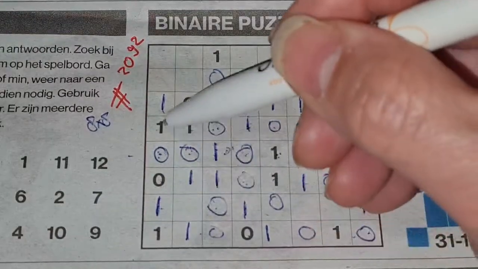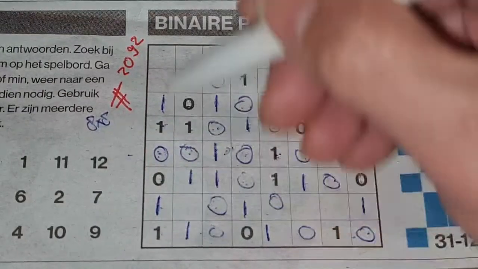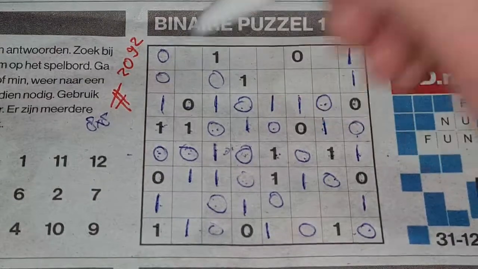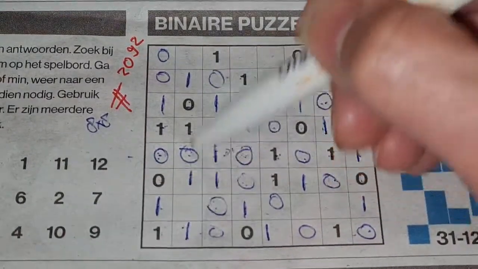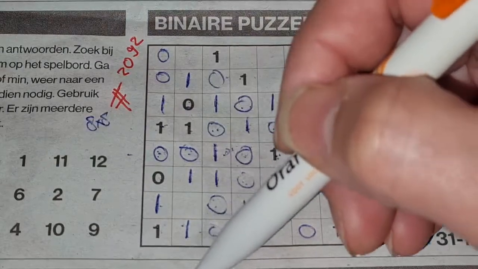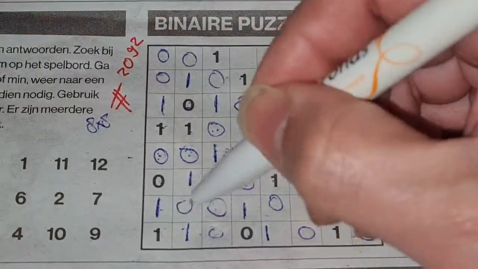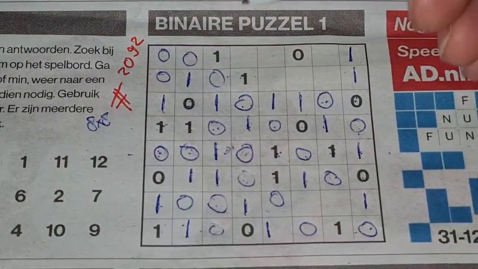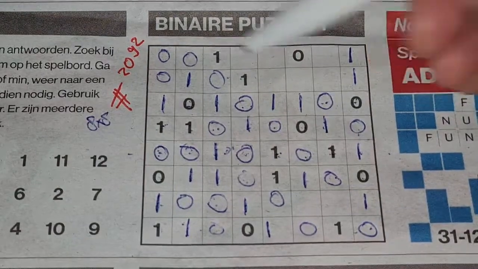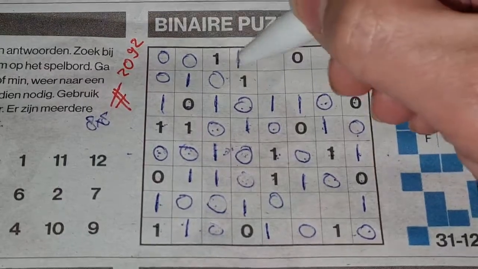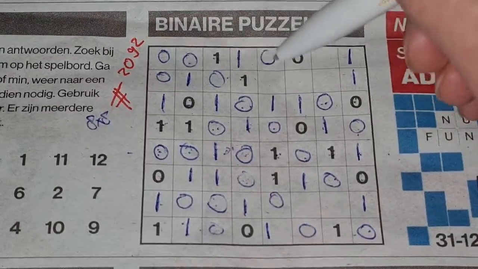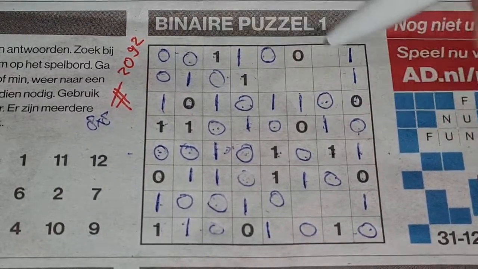We have here in the first column 4 ones, so the rest are O's. Between 2 O's comes a 1. We have now 4 ones in the second column, so the rest are O's. Between a, wait. 1, 2, 3, 4 O's, so the rest are ones. Double one, here no, there no. We have now 4 O's, so the rest are ones.